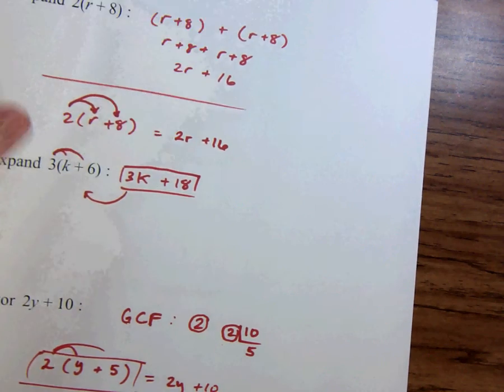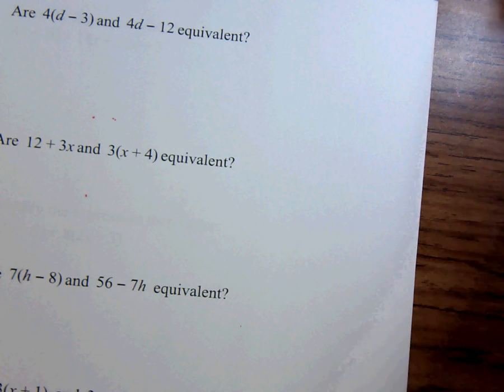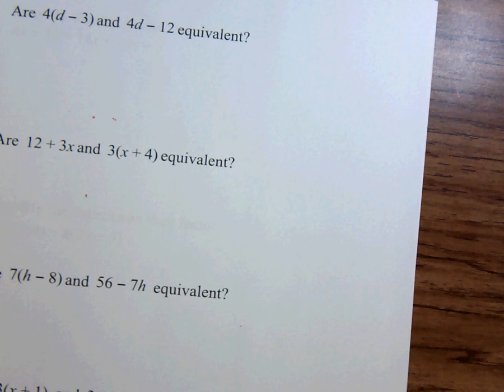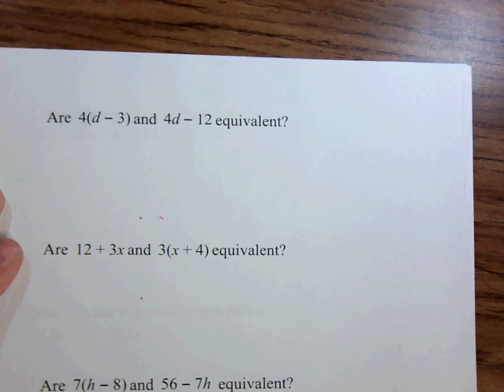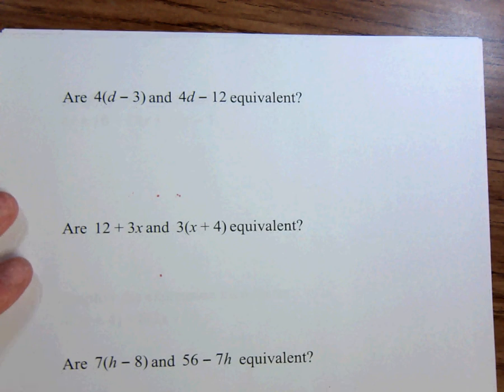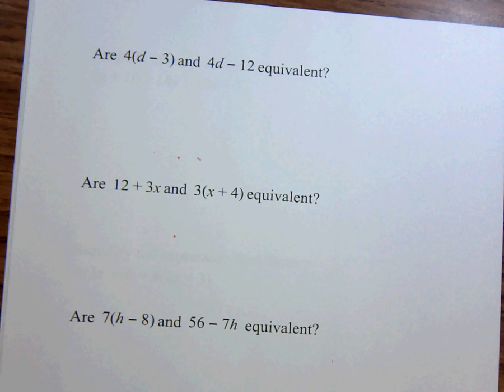And now I'm going to talk about equivalency. We talked about equivalent expressions earlier in a different video. But we want to know, are these equivalent? Now, the only way to do that is to check, basically, by either expanding or factoring. So I'm going to do a little bit of both.